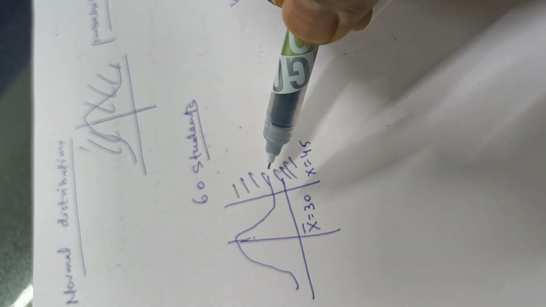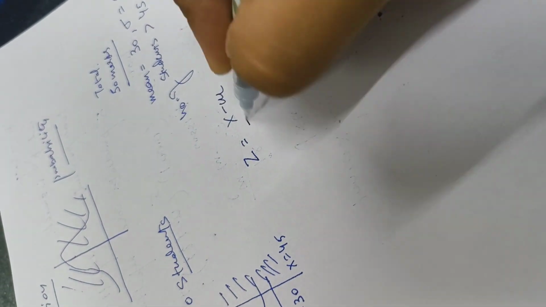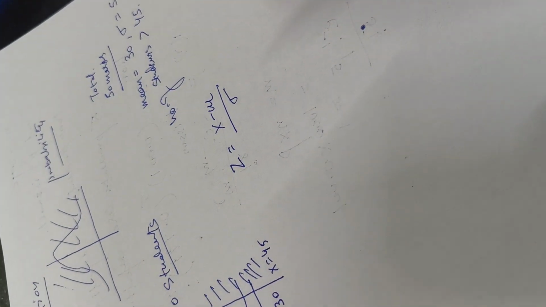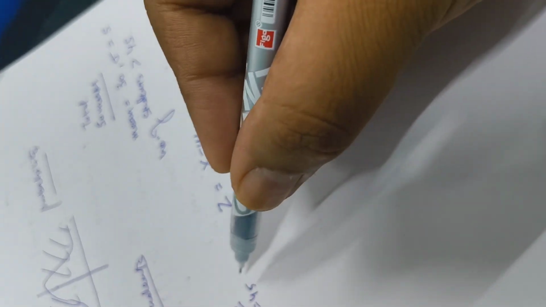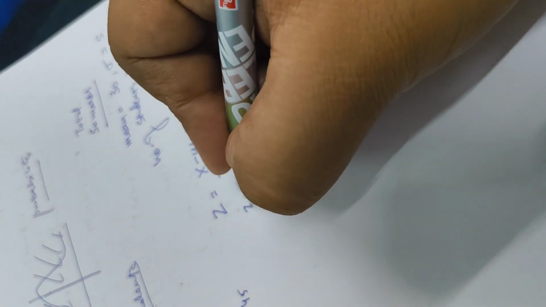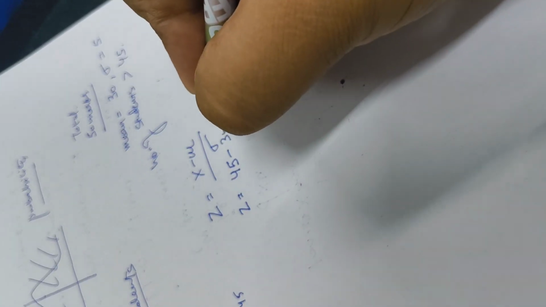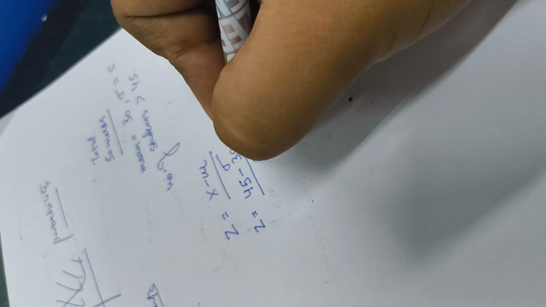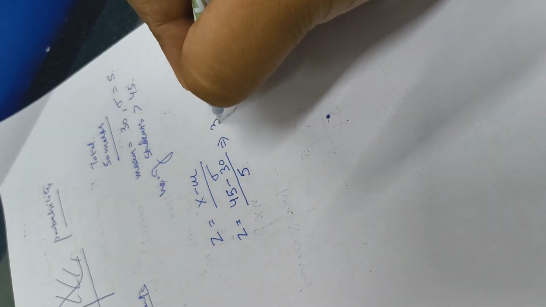For that we have to find the z value. The formula for the z value is x minus mu divided by sigma. Here our x value is 45, at which we want to calculate. So z at 45 is 45 minus mu, where mu is your mean, divided by 5, which is your sigma. This comes out to be 45 minus 30, that is 15, divided by 5, so that is 3. So the z value is 3.